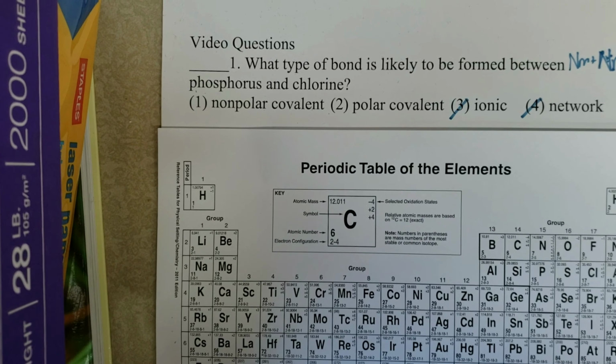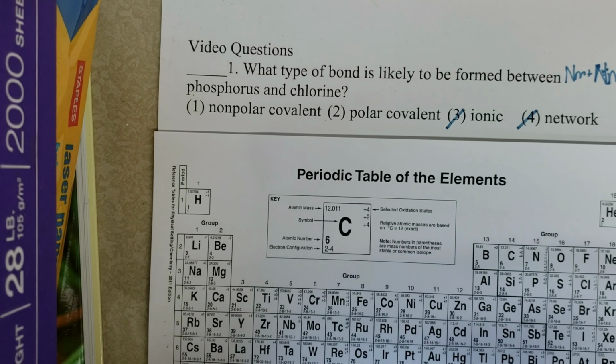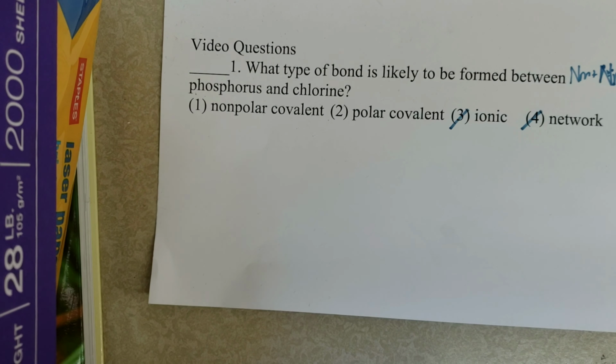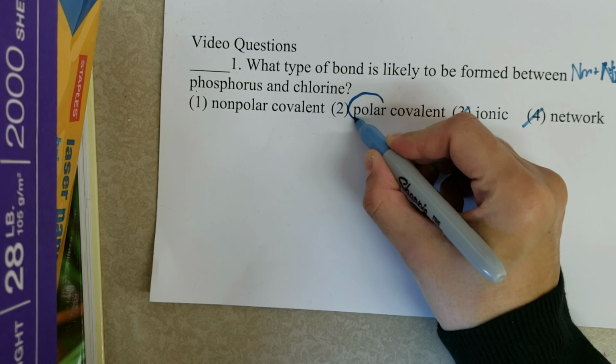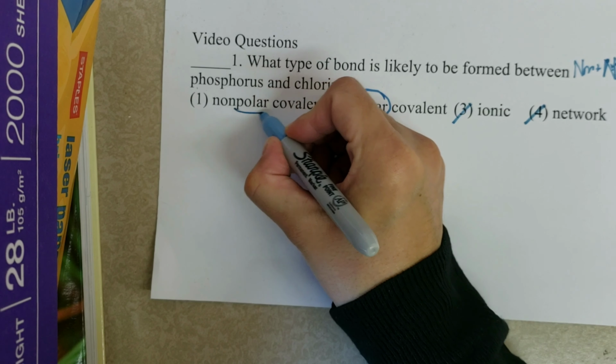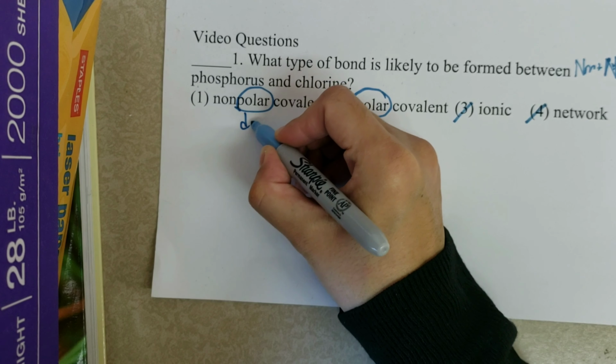So we know that covalent bonds are between two nonmetals. Now we have to distinguish whether or not the bond is going to be polar, meaning different. Are the two elements different? Or nonpolar, which is not different.